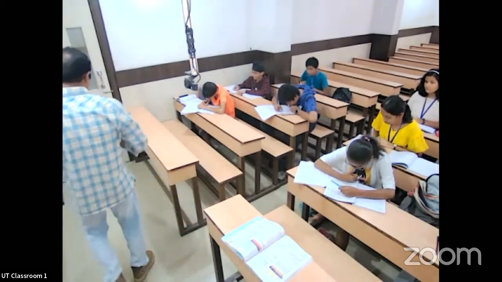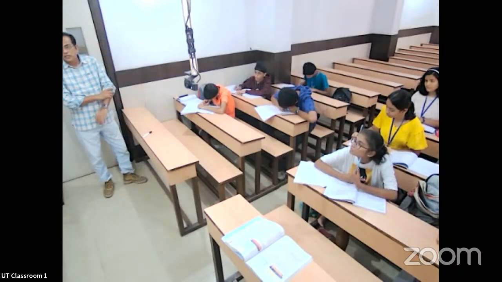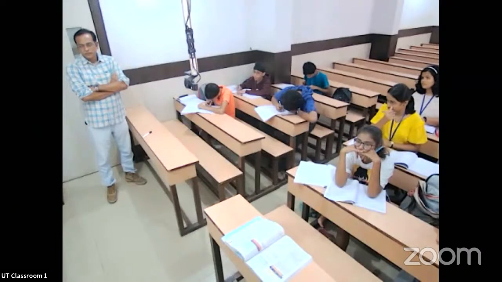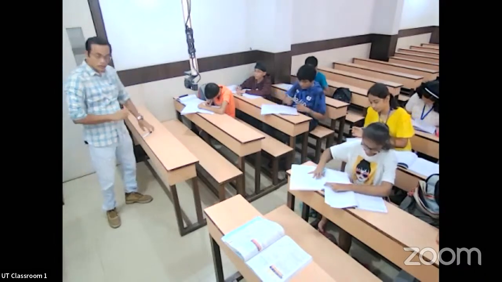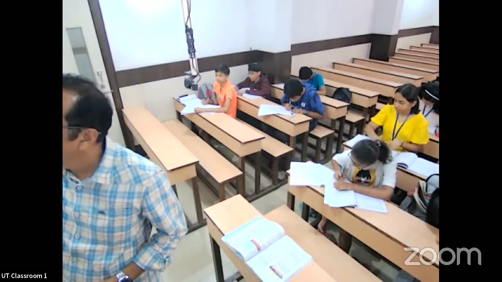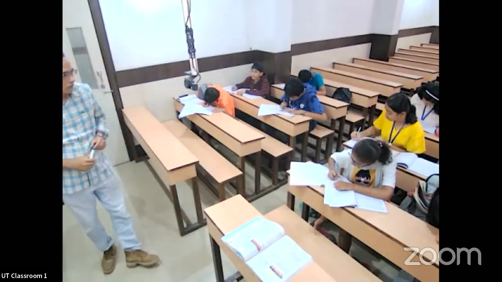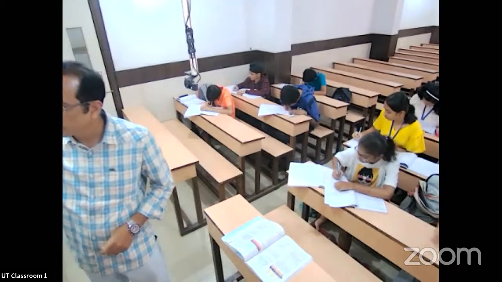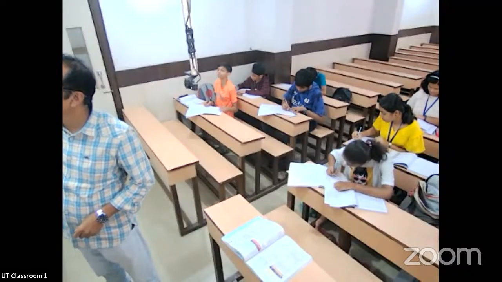So in velocity time, on the y-axis we will plot velocity values and on the x-axis time values. We'll discuss what these represent.